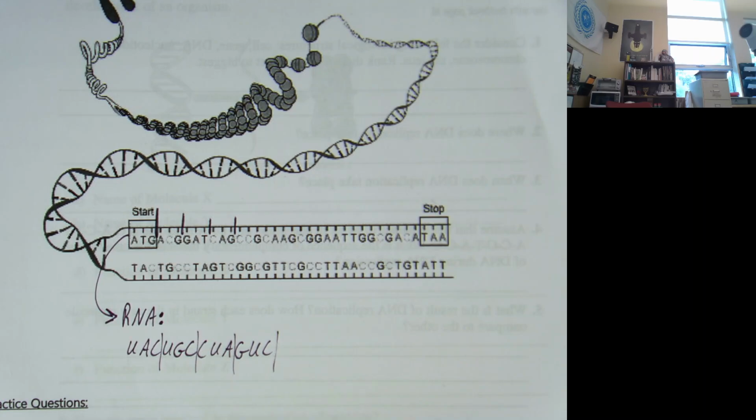This guy right here, AUG, usually, not always, but usually, that three-letter code is the start reading here. It's the capital letter at the beginning of the sentence. Then the RNA polymerase goes from there. And then all of these three-letter chunks have different names that then code for specific amino acids.